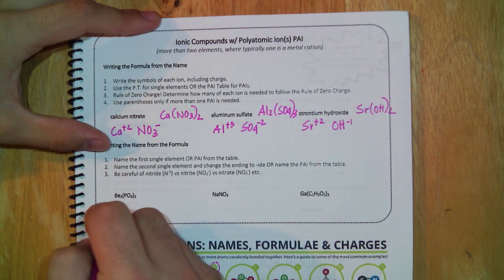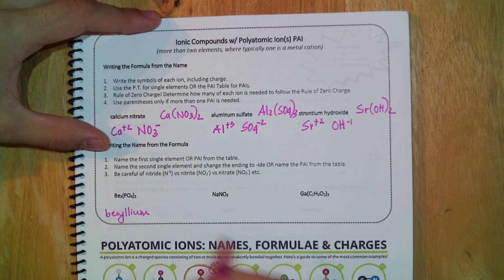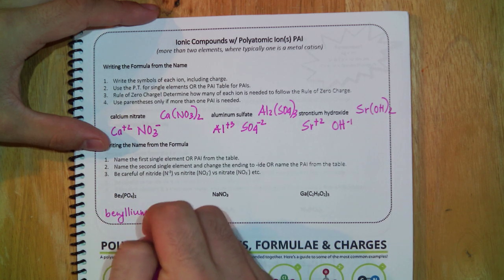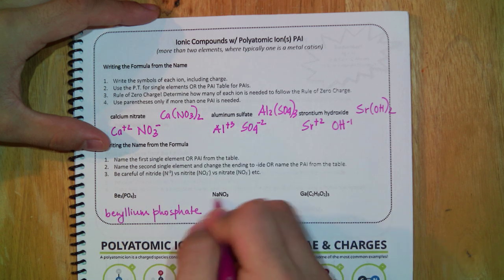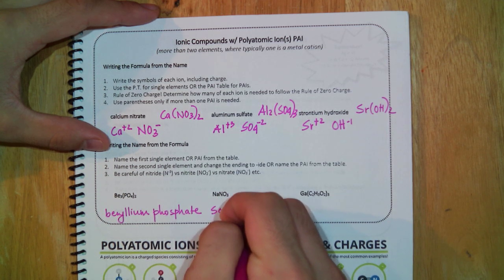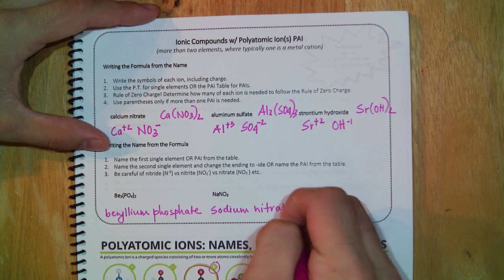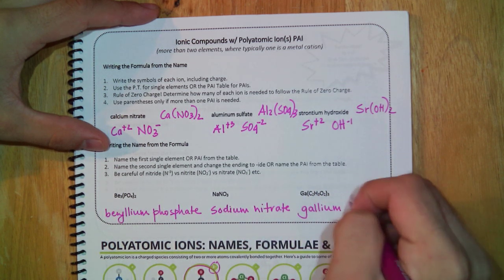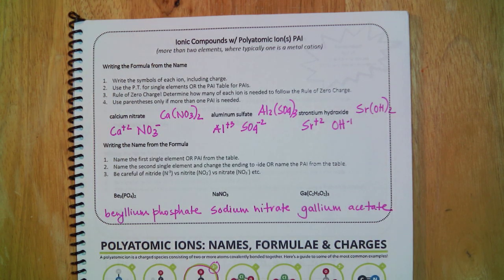Writing the name from the formula, you're going to name the first element, and then you're going to name the polyatomic ion. Beryllium phosphate. Sodium, NO3 is nitrate. Ga is gallium. That polyatomic ion is acetate.